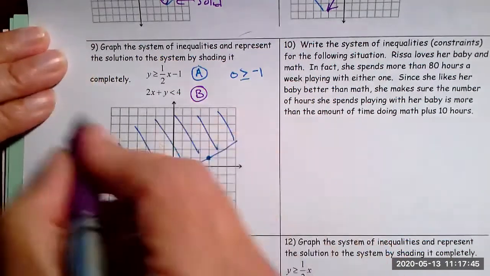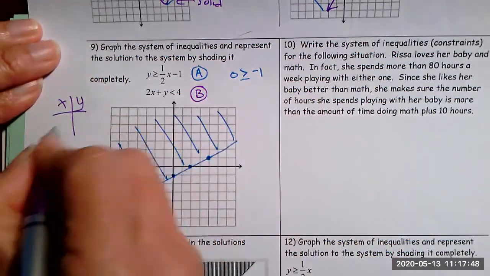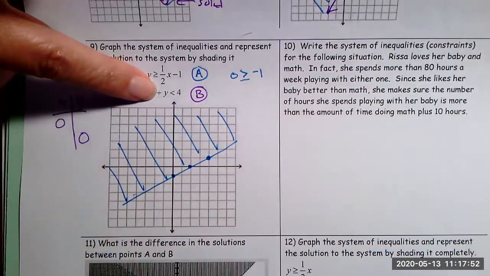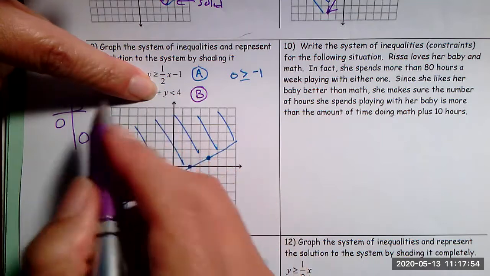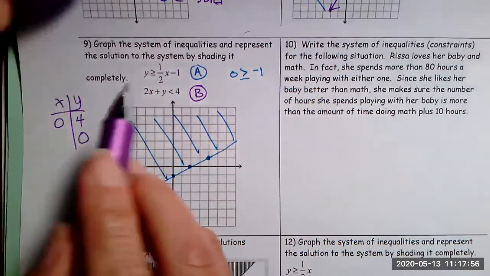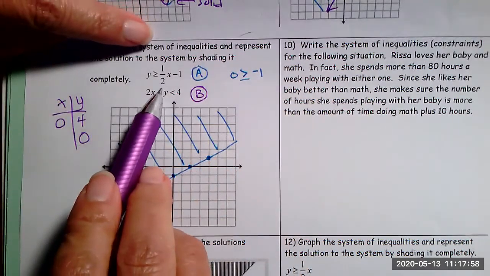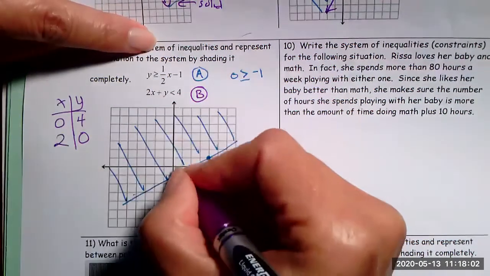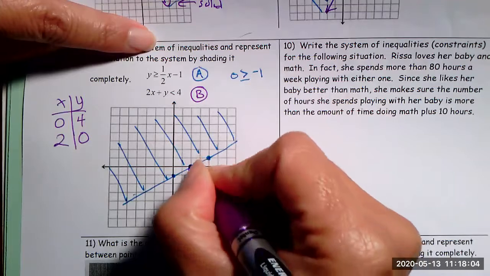For B, again, this is one of my table ones. I'm just going to quickly put out the table. So if x is 0, I can just kind of cover it up, and I see my answer, y is 4. If y is 0, I can cover that up, and I know x has to be 2. So I can get my answer pretty quickly that way. That's why I like to use that method.